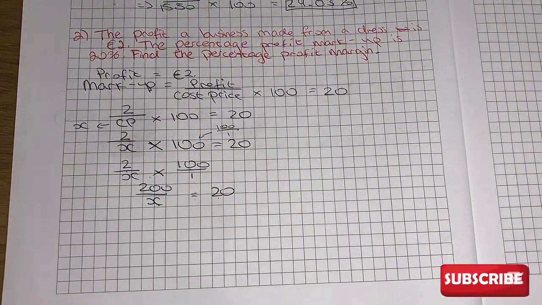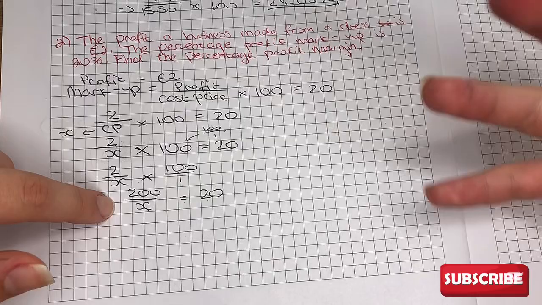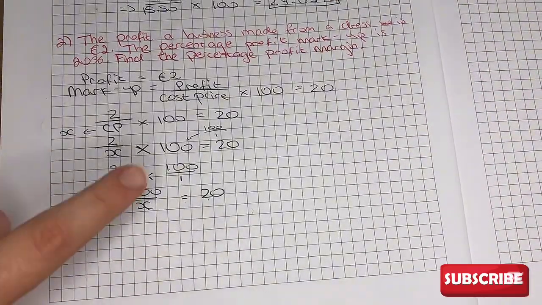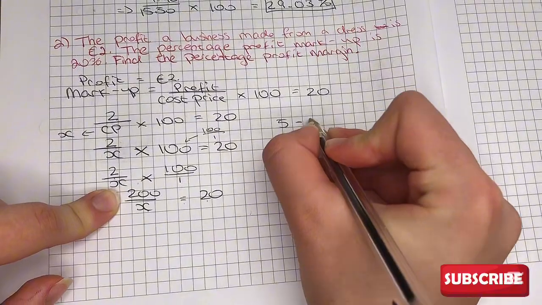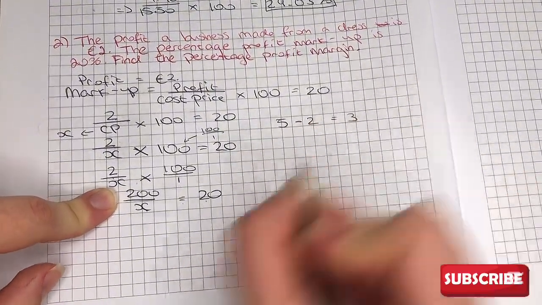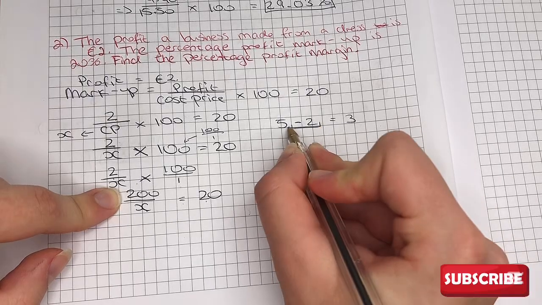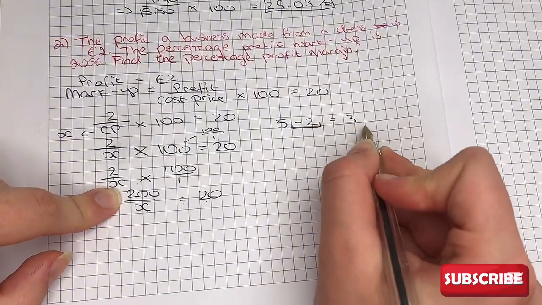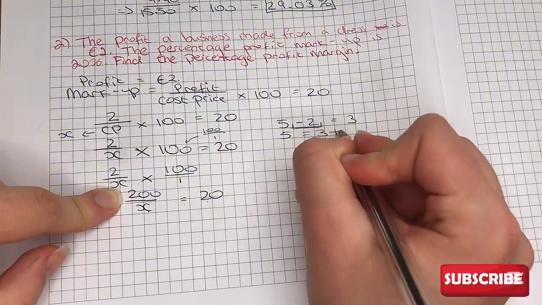What are we going to do now? When we want to take something to the other side, it becomes the opposite of what it is. For example, if we're given the situation where 5 take away 2 is equal to 3. Well, if I want to bring this minus 2 to the other side, it would be 5 is equal to 3 plus 2.